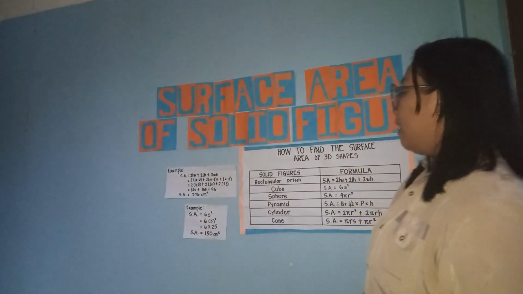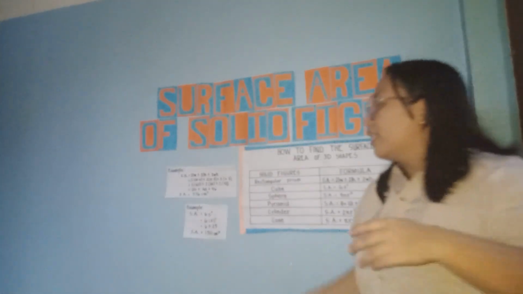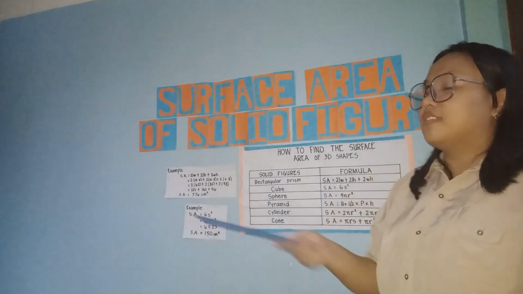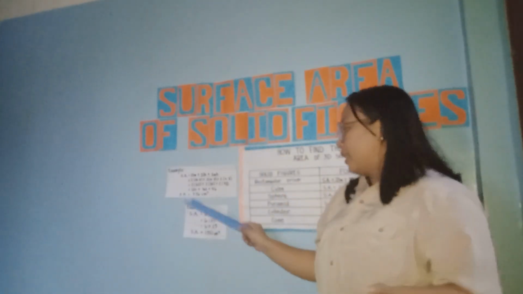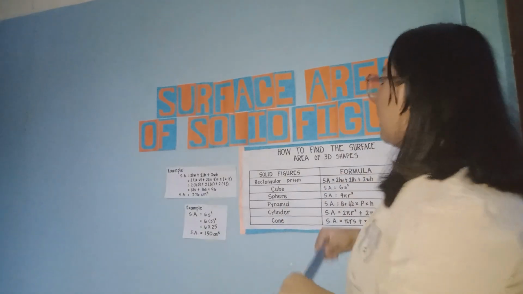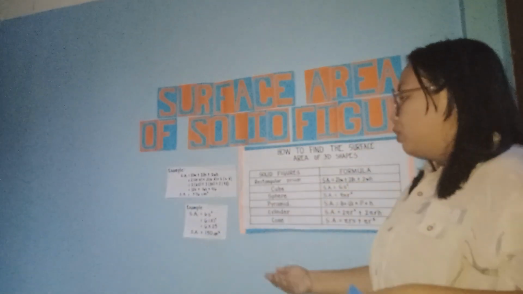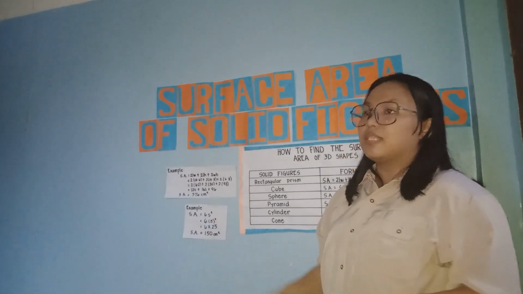Now, another example from Teacher Sam is this. This is a cube. Now, for a cube, again, the formula is surface area is equal to 6s squared. Now, for our side, given is 5 cm. Again, the formula that we will be using is surface area is equal to 6 times s squared.